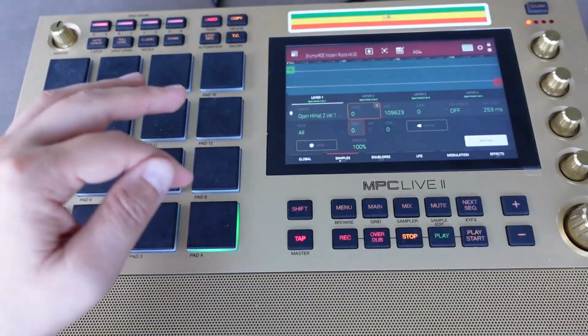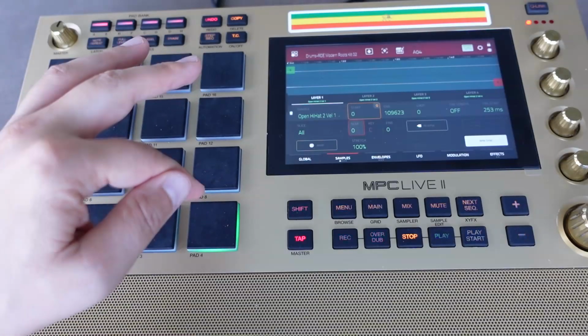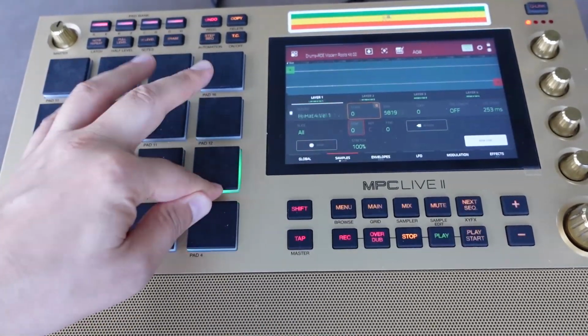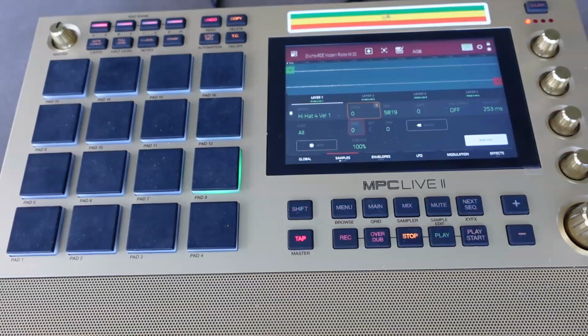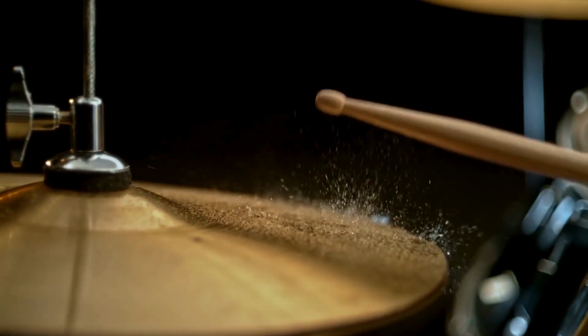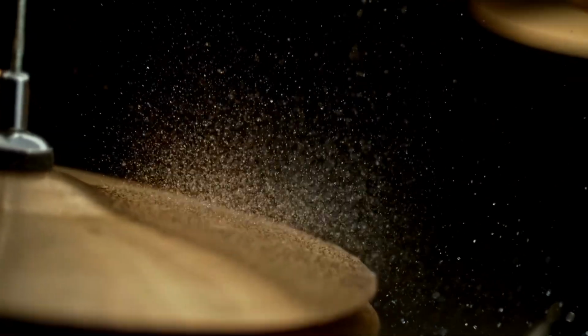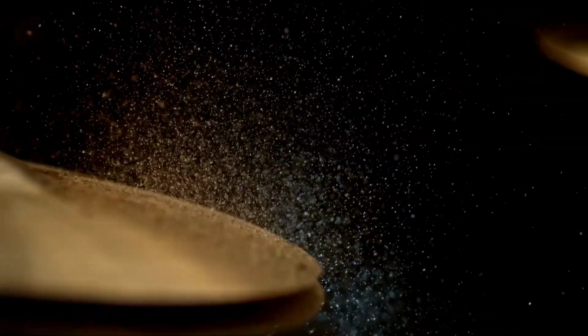When I play the open hi-hat and after that pad 8, it is interrupted. So this is very realistic because a drummer would play it in the same way. You can't have the same sound of the hi-hat open and close. That's not possible, because you just have one hi-hat, right?